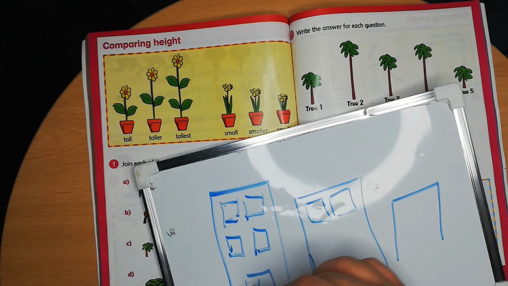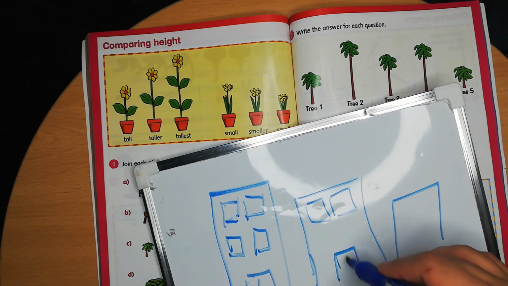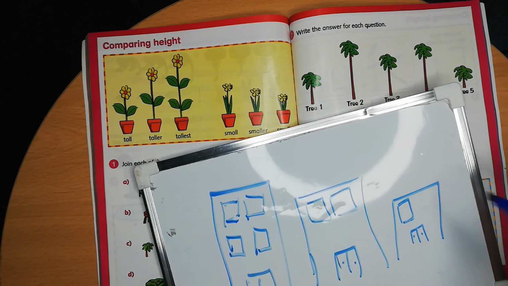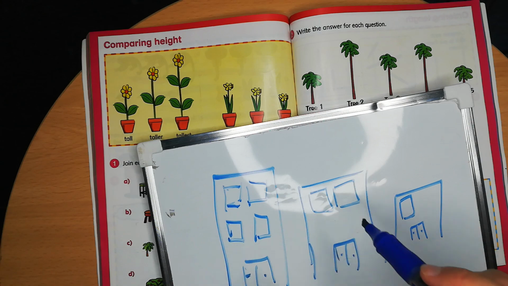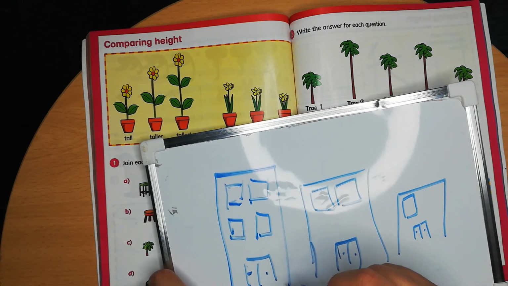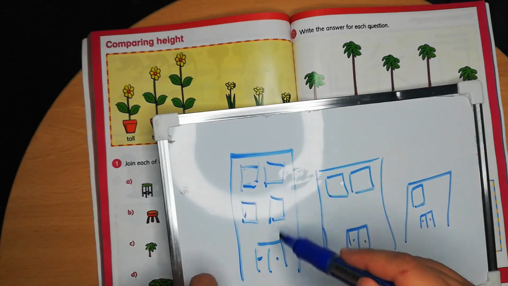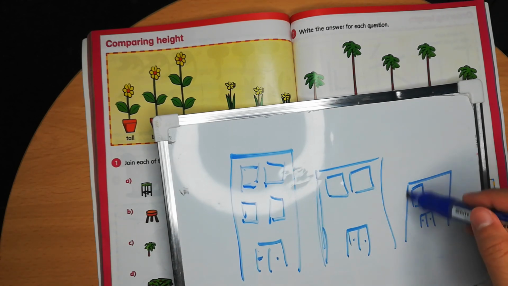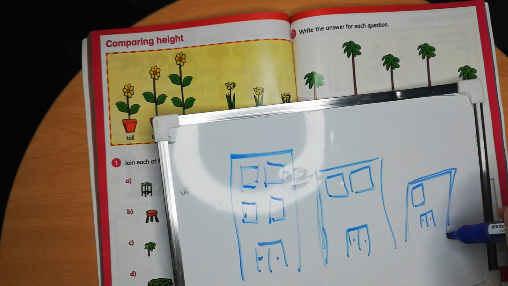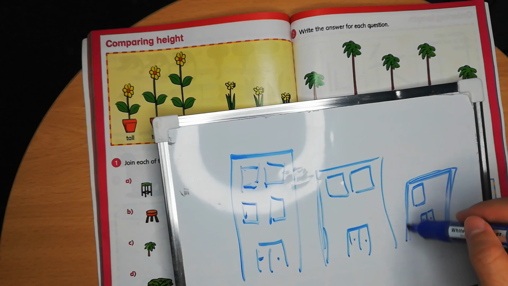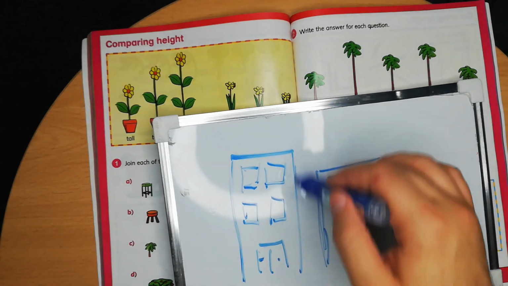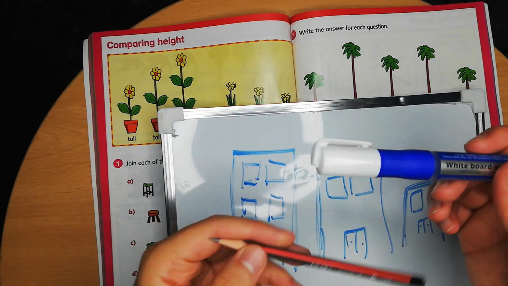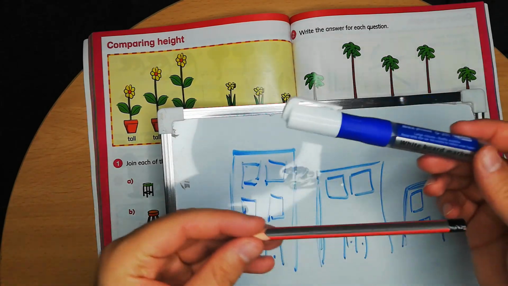Of course, these are buildings, so they need doors. Okay, buildings are up this way. So this is a tall building. This is a short or smaller building, and this is the smallest building. Okay, so here, smallest, tallest. For things like this here, we say short and long.